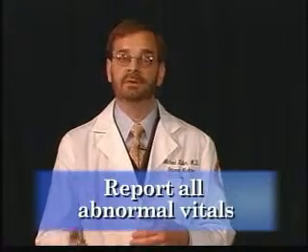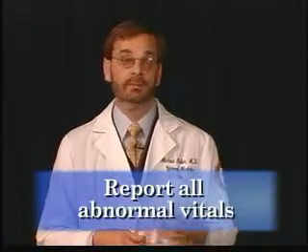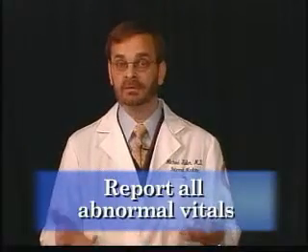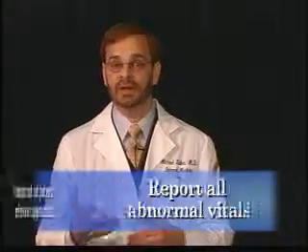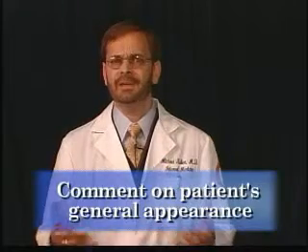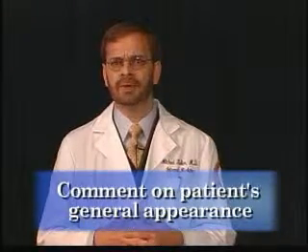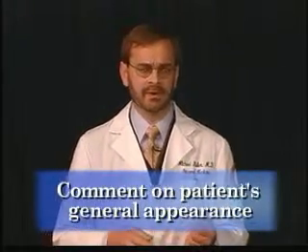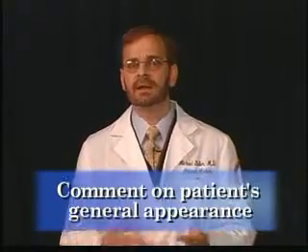If they have a fever, tell us what the temperature is. If their blood pressure is high or low, give us the numbers. Tell us if you checked it again yourself. And do comment on the patient's general appearance too. If this is a patient who's chronically ill and is cachectic and looks seriously ill, let the team know that.